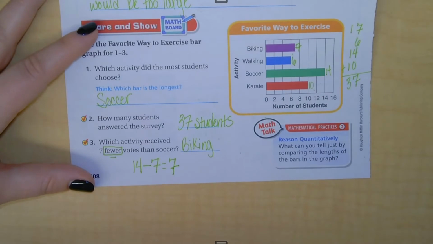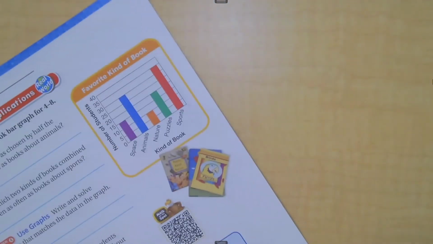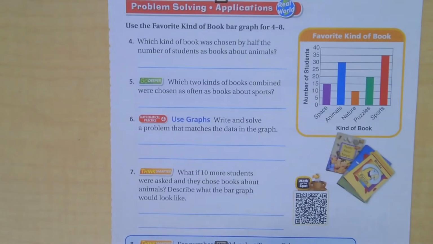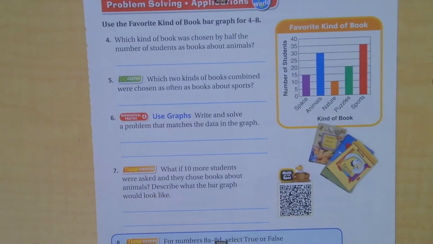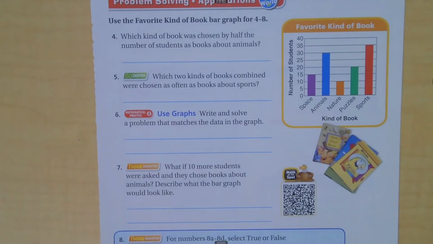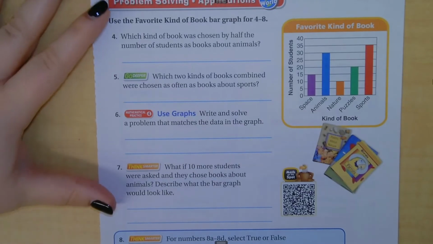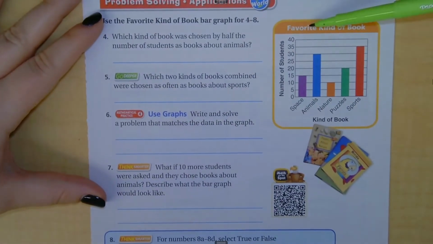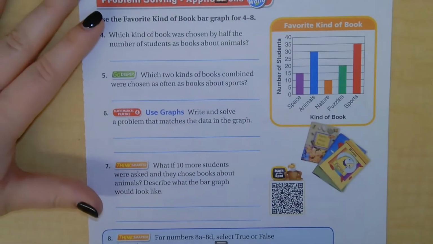All right, great. Now I want you to grab page 109. Let's look at this bar graph. The title of this bar graph is Favorite Kind of Book.